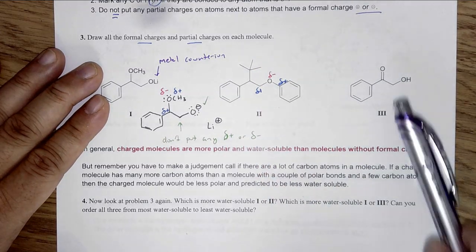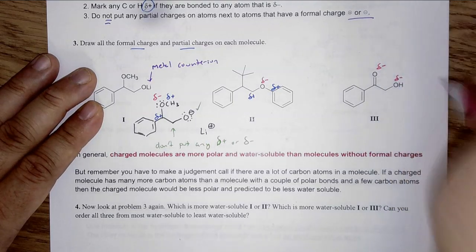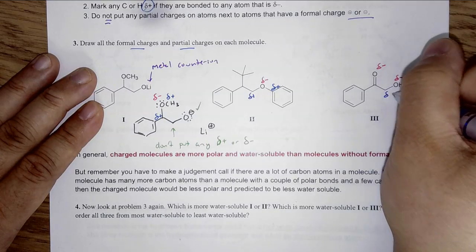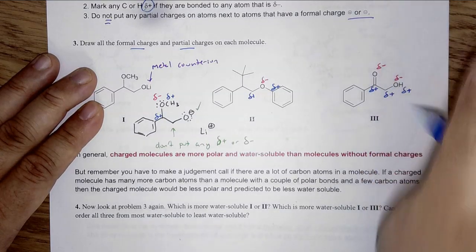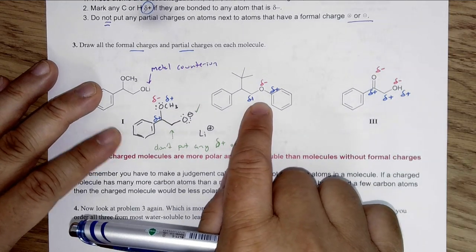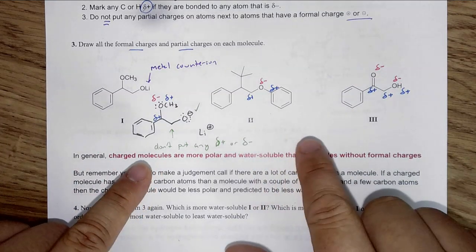And then next door, we have a lot. Those are your two partial negatives, and here are your positives next to the partial negatives. I said a lot, definitely more than that, right? So you're going to do this stepwise, like compare any two. Compare these two.